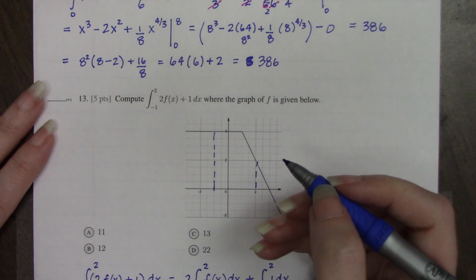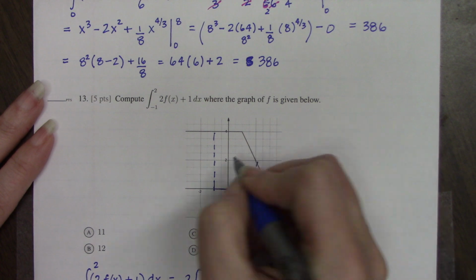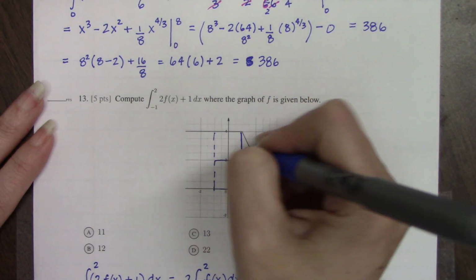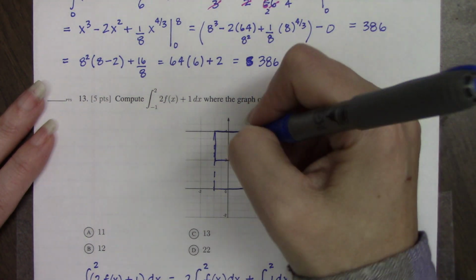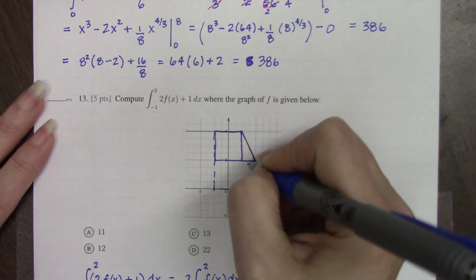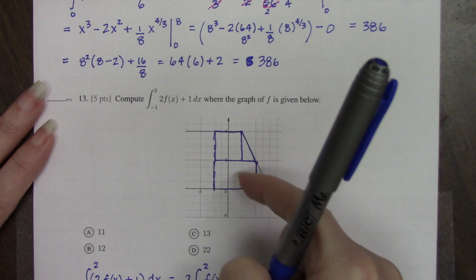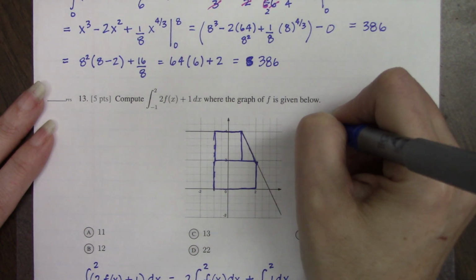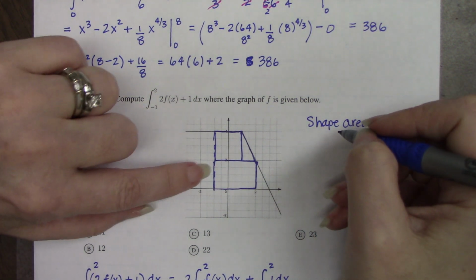There is a variety of ways you can break this up into different geometric shapes. So I try to keep it as absolutely simple as possible, like rectangles, squares, triangles. Just keep it right as simple as possible. So I see I have a rectangle, a square, and a triangle. So for my shape area, I have the area of this rectangle.